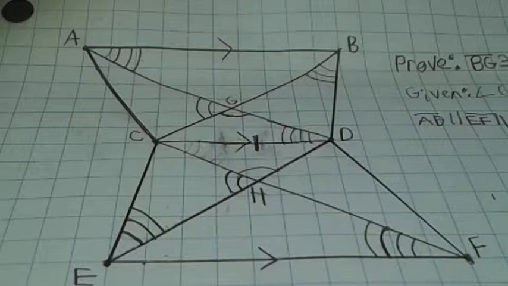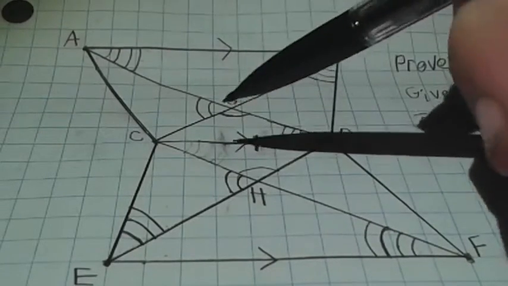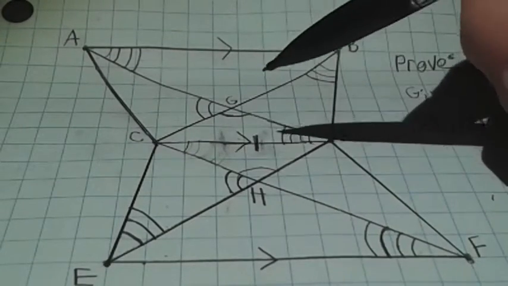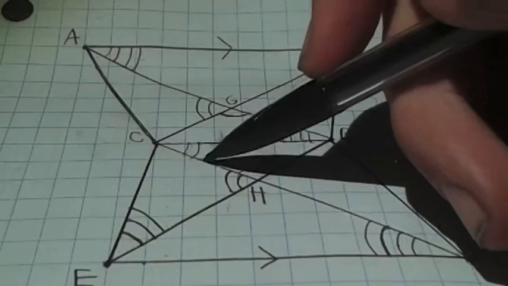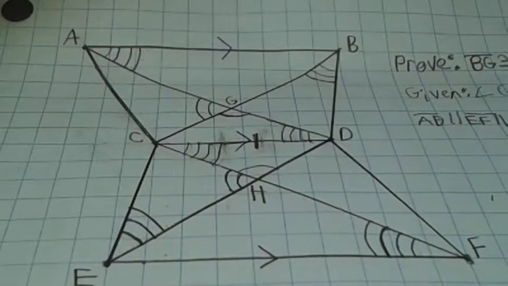Next, using the same theorem, the alternate interior angles theorem, we prove that CFE is congruent to DCF. Those are angles, by the way. So CFE is congruent to this angle here, which is DCF.